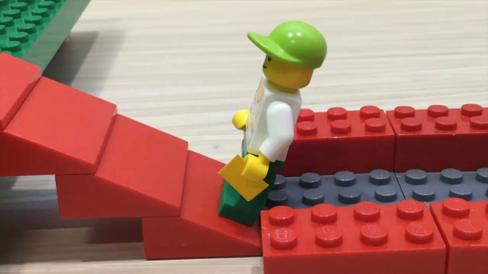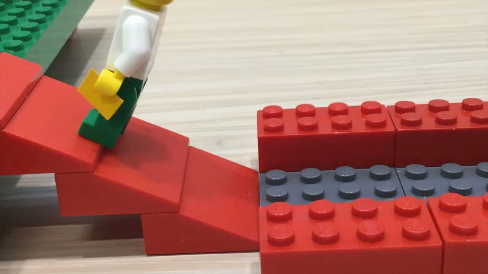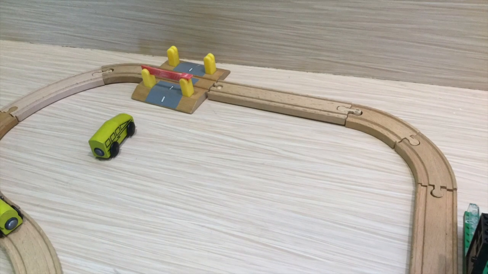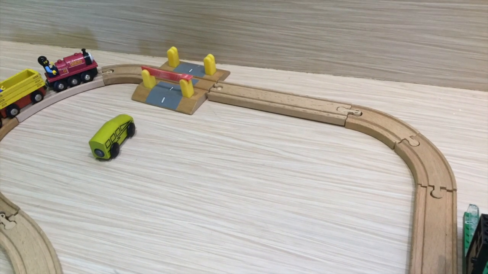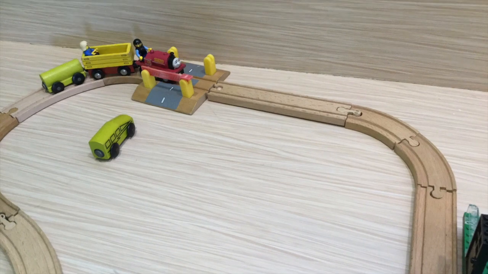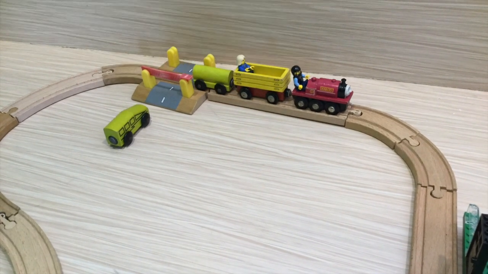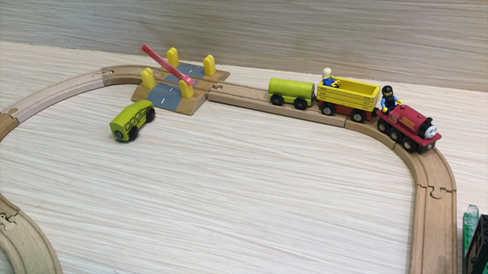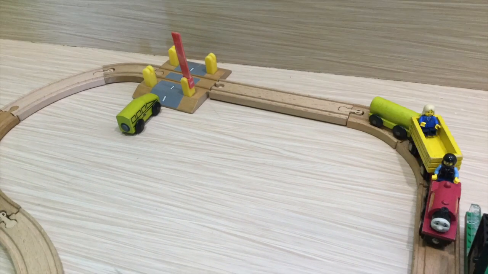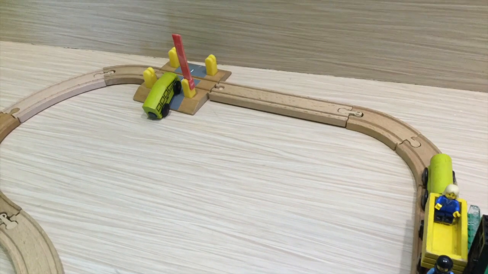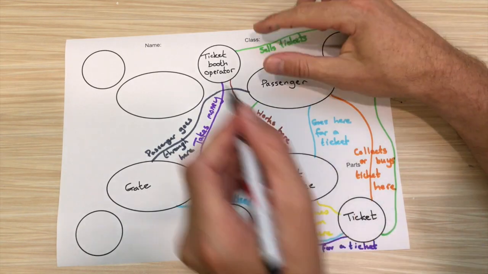What happens now? So we go up the escalator to the platform, and here comes the train. Are there any parts or people in the train? How did the train get here? And is the train itself a part or a person? Is the train alive? And there's a passenger already on the train. There are more passengers. Maybe we could add another person there.